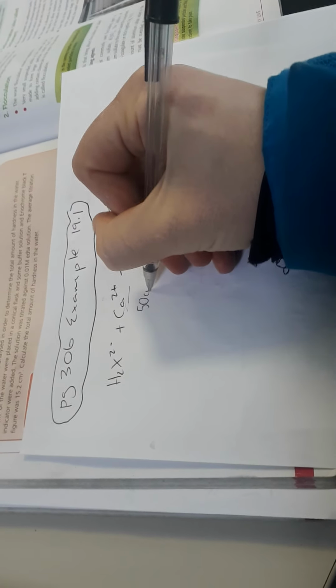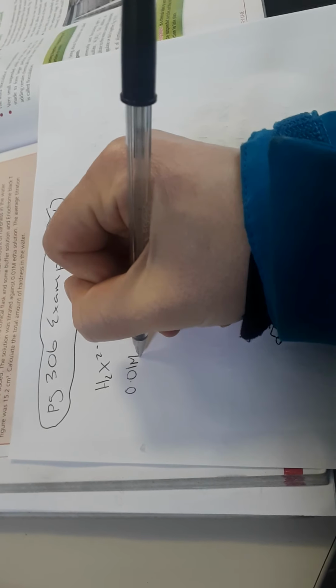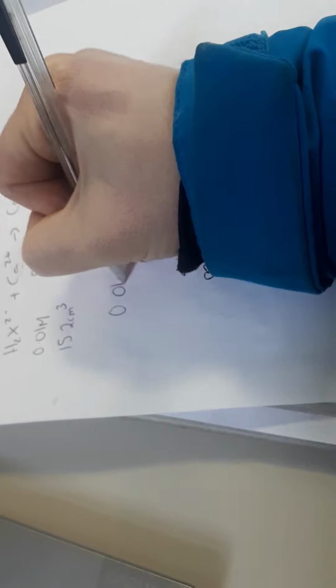Remember, the water sample here is my Ca2+ because that is the amount of hard water I'm looking to find. Then I have 0.01 molar of EDTA and I have 15.2 centimetres cubed of that. So 0.01 molarity means moles per litre, which is 1,000 centimetres cubed.